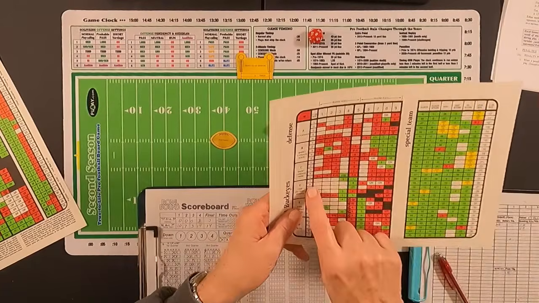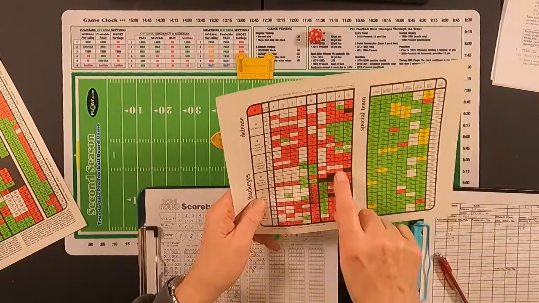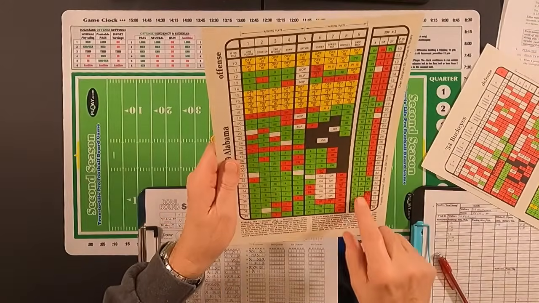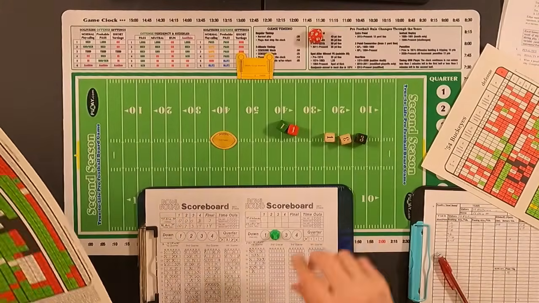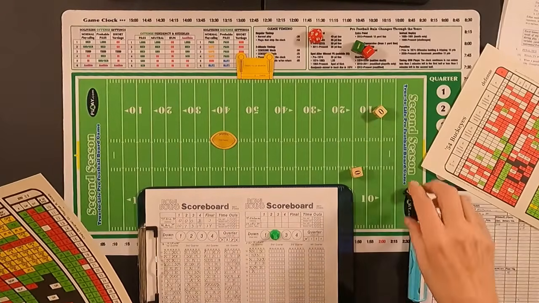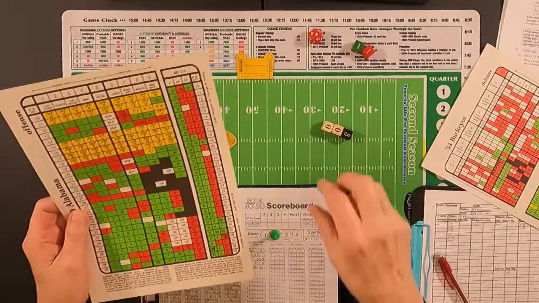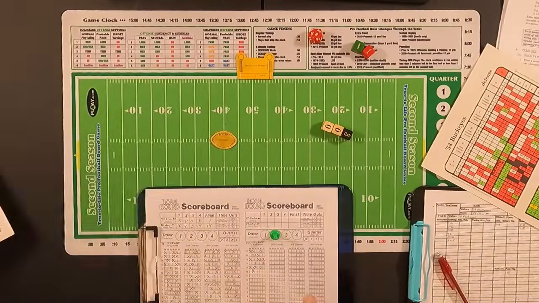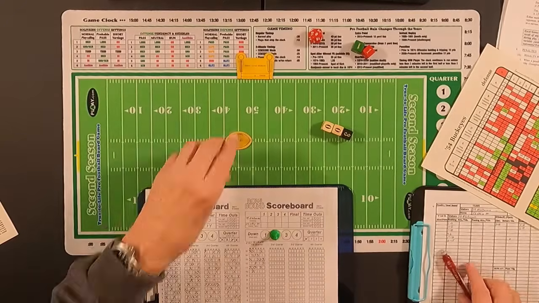So I check mine. A 2 is quarterback run, and he gets a 34, which is also quarterback run. So he's doing a quarterback run. Okay, the quarterback run is 30. 30 on quarterback run is 5 yards. So he gains 5.